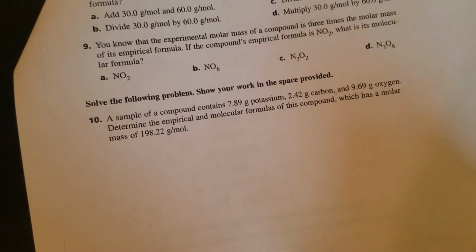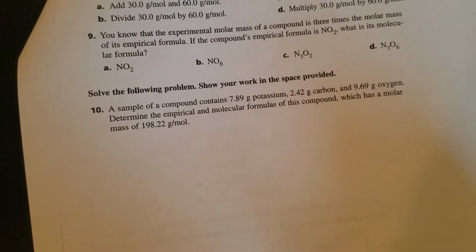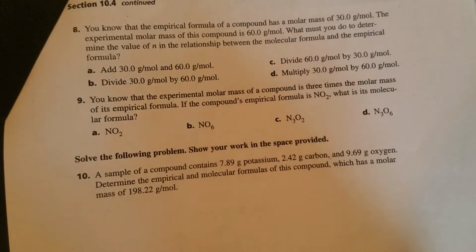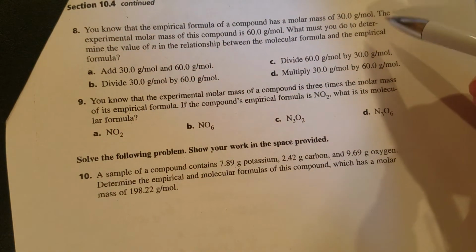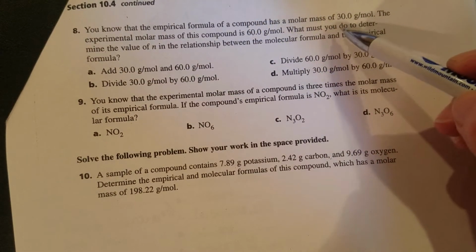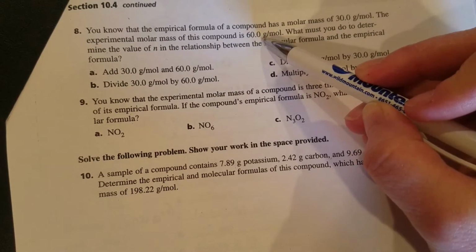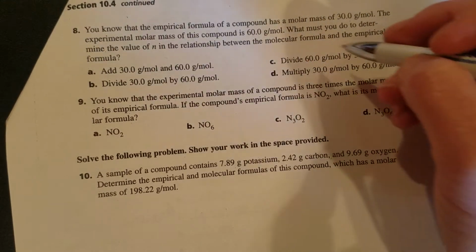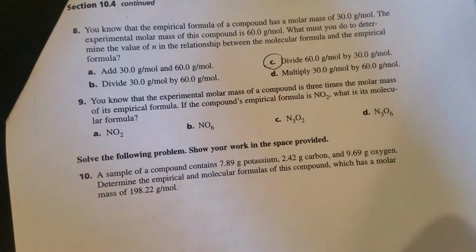All right, number 8. You know that the empirical formula of a compound has a molar mass of 30 grams per mole and the experimental has 60. What must you do to determine the value of n? So to figure out the value of n, like we saw in the previous problem, all that you're going to do is divide both numbers by the smallest number. So you're going to take the 60 divided by 30. So we will go with letter C.